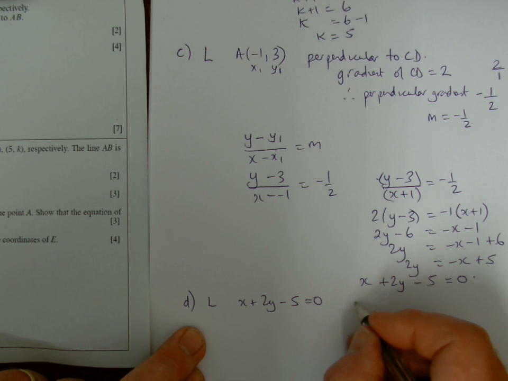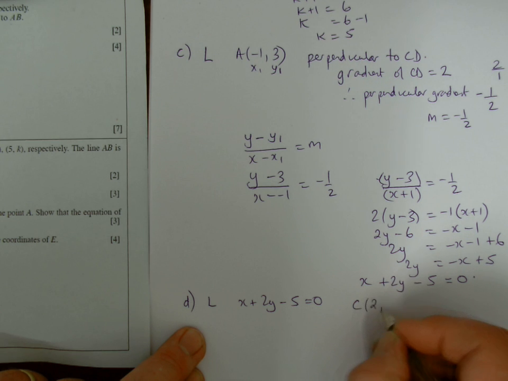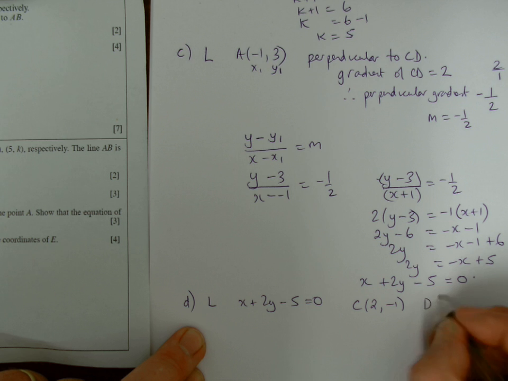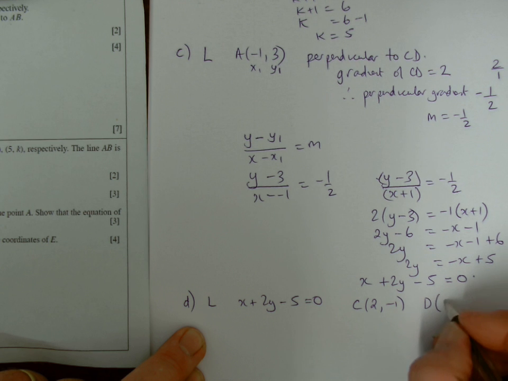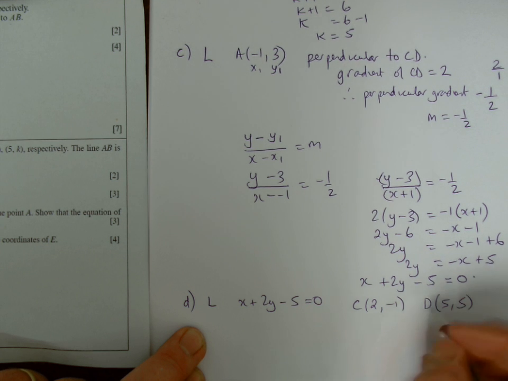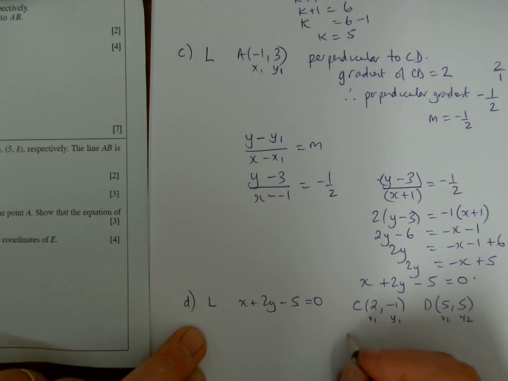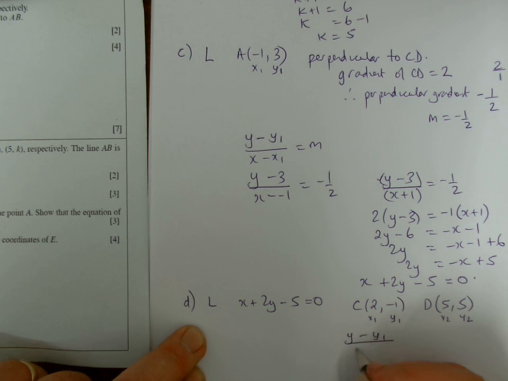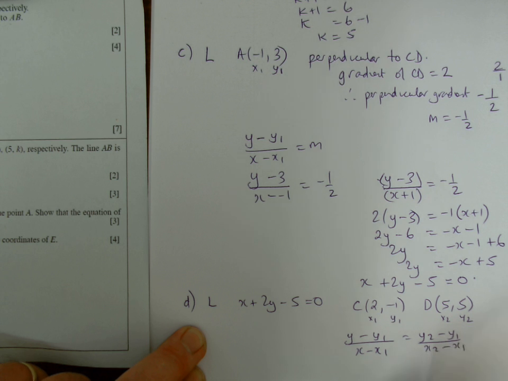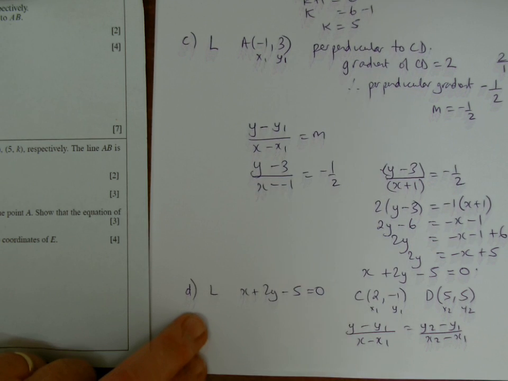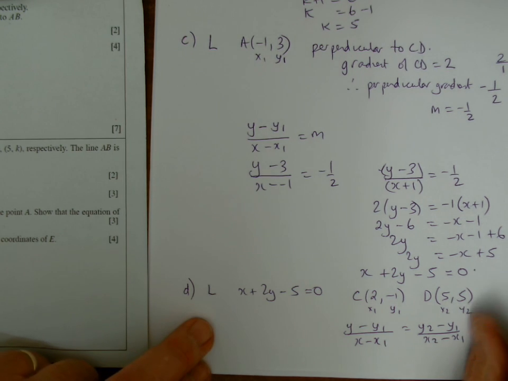So the coordinates of C are (2, -1). The coordinates of D are (5, k), and we've shown k is 5, so that's (5, 5). So x1, y1, x2, y2, and the equation of a line is y minus y1 over x minus x1 equals y2 minus y1 over x2 minus x1. There's the equation of the line passing through 2 points.